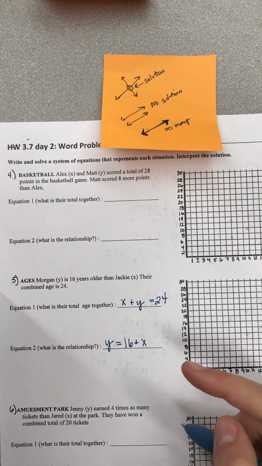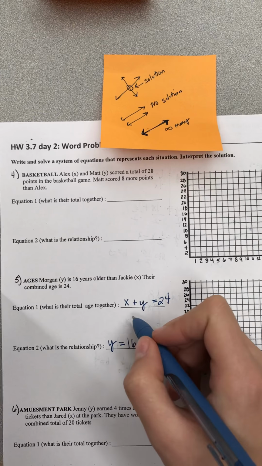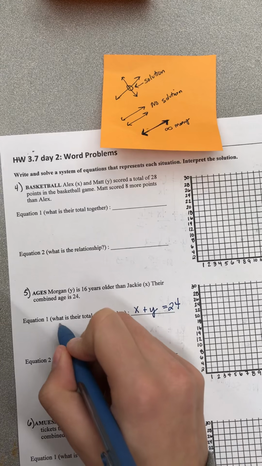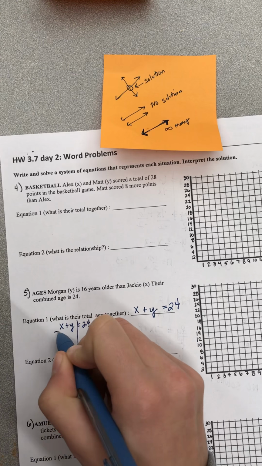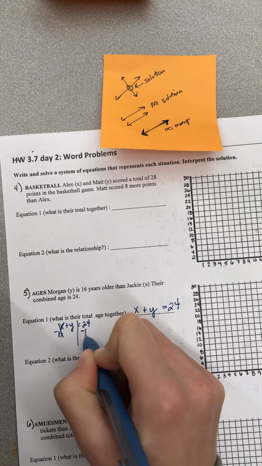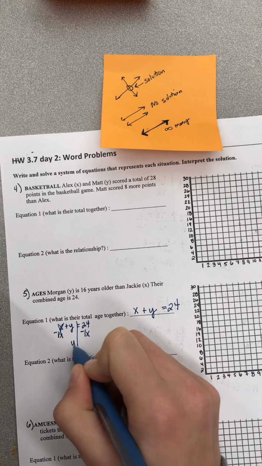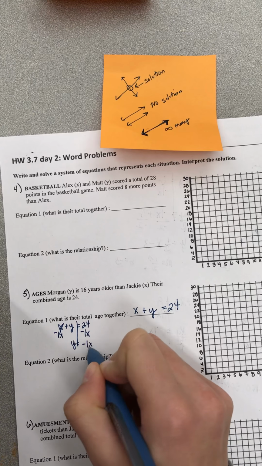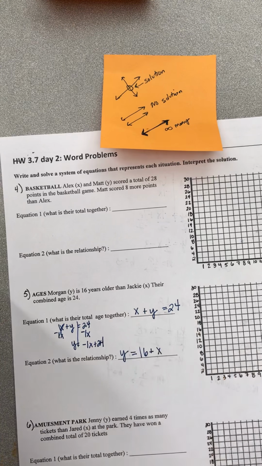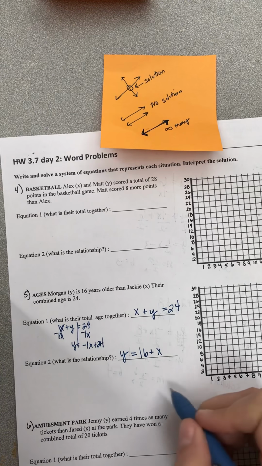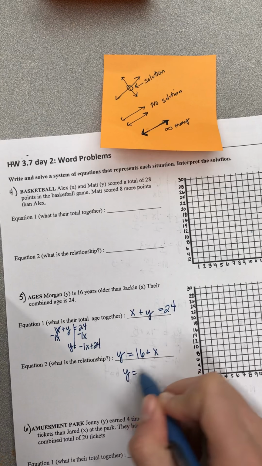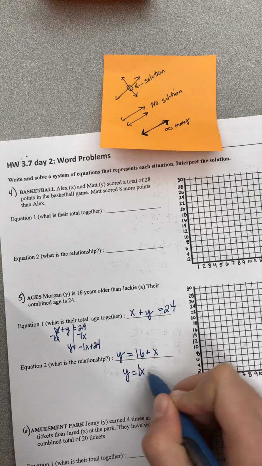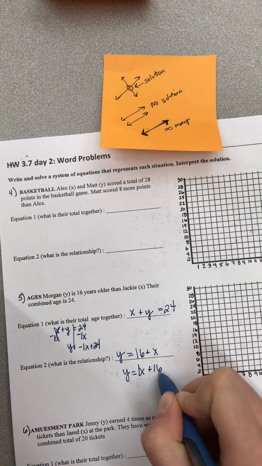You'll notice that this top equation is not in slope-intercept form, so I'm going to rearrange it. So I'm going to rewrite it. And now I'm going to subtract 1x on both sides. And I got y equals negative 1x plus 24. The bottom equation is in slope-intercept form. However, we do just want to rearrange it so that the x or the 1x comes first.